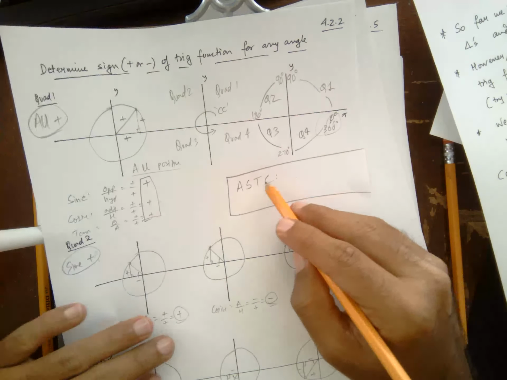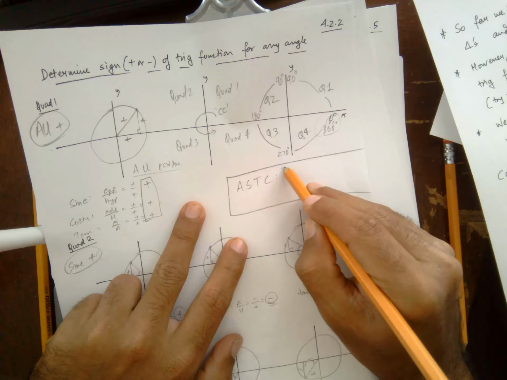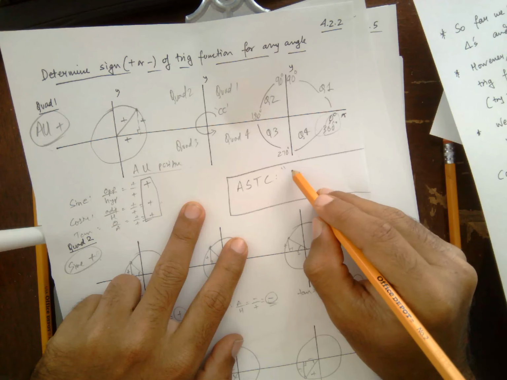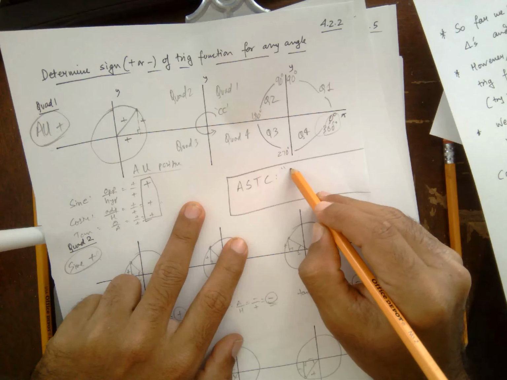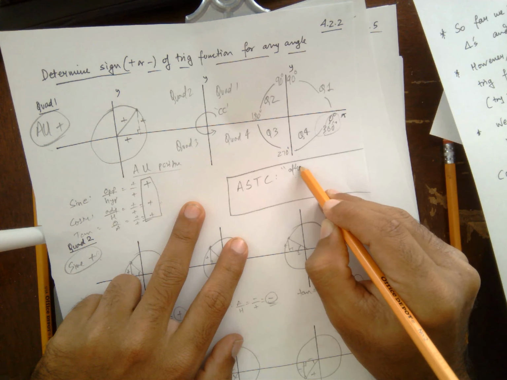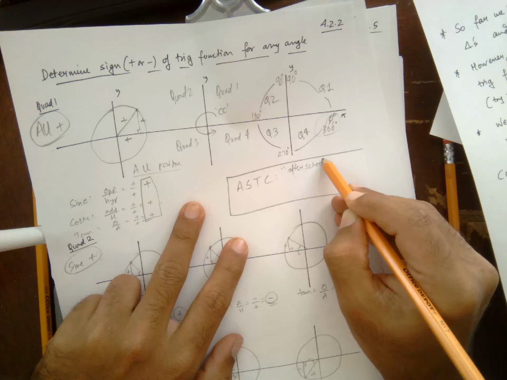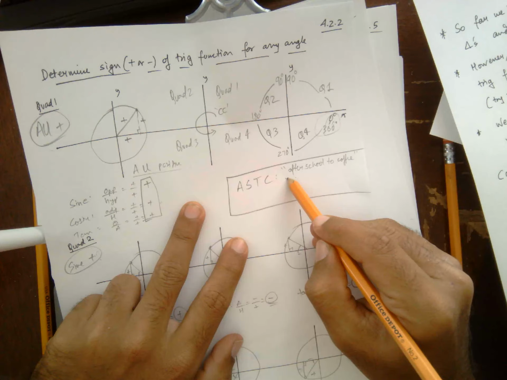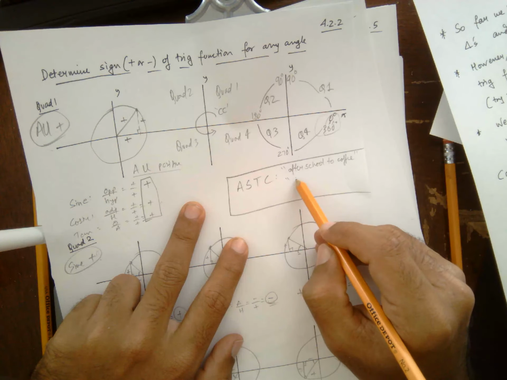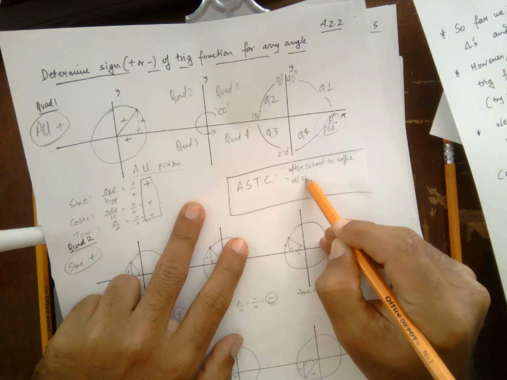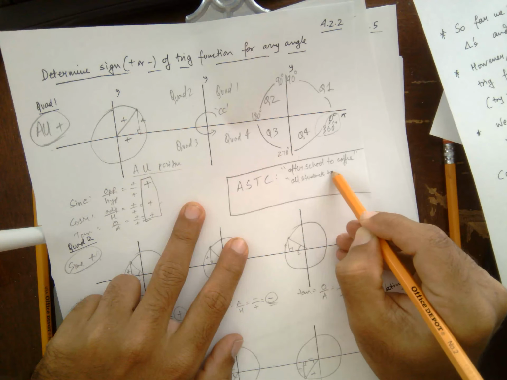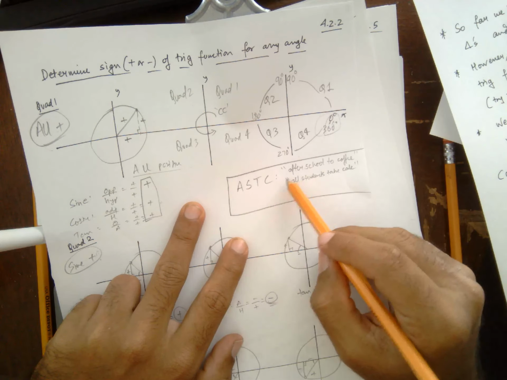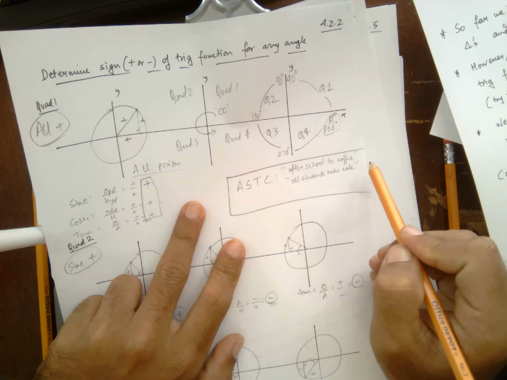There's a bunch of ways you can remember this acronym. When I was a student, one of the acronyms that was used was called After School to Coffee. Then when I started teaching, another one that I heard was All Students Take Calculus, which obviously is not a true statement, but well, if you can remember it.